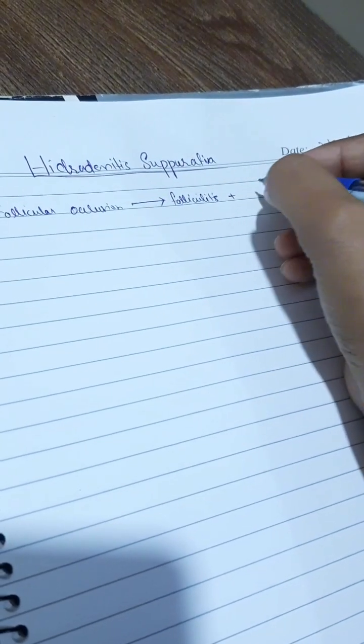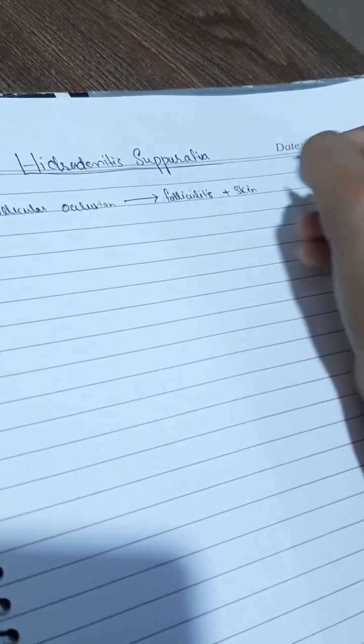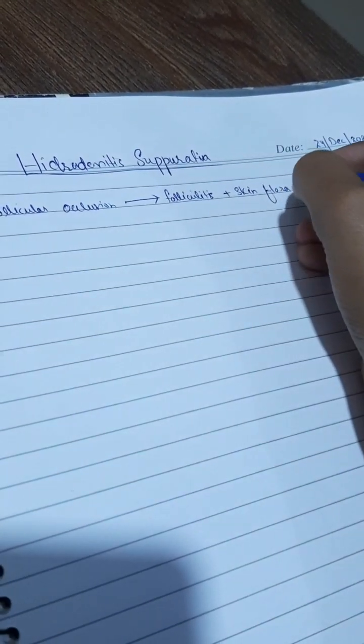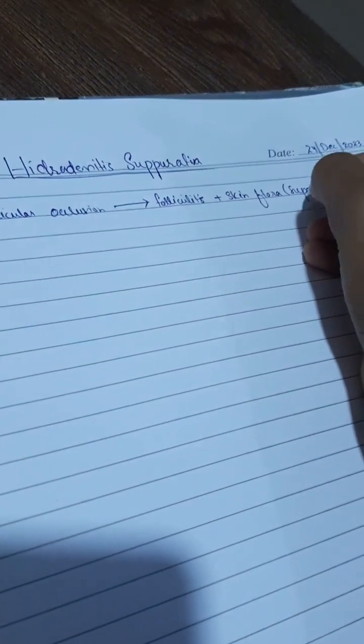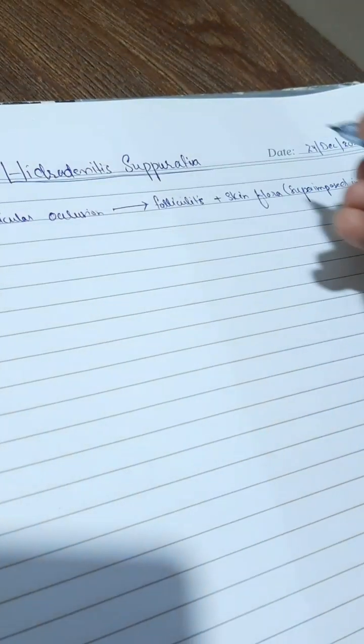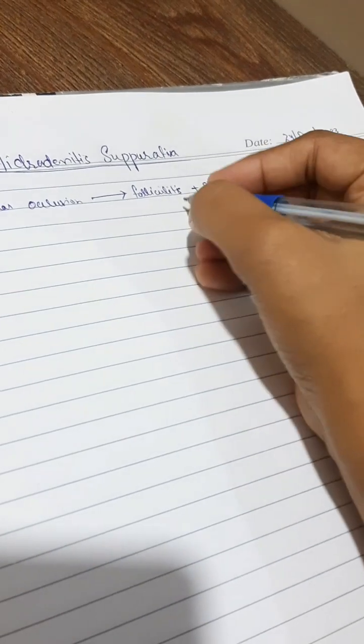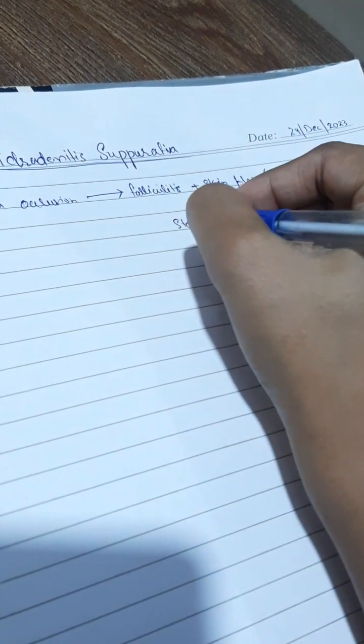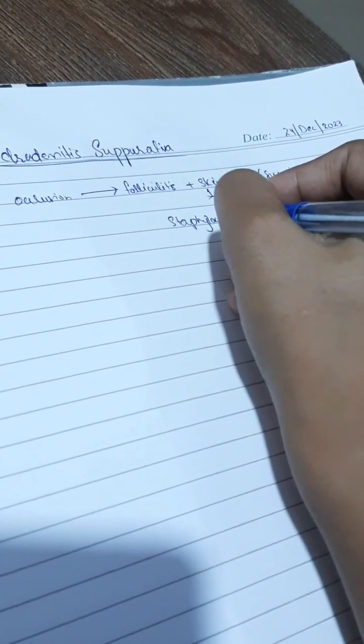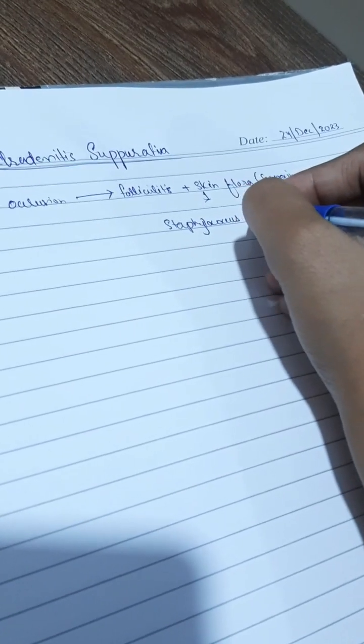And the skin flora will cause superimposed infection. What type of bacteria? Like Staphylococcus aureus and Propionibacterium acnes.